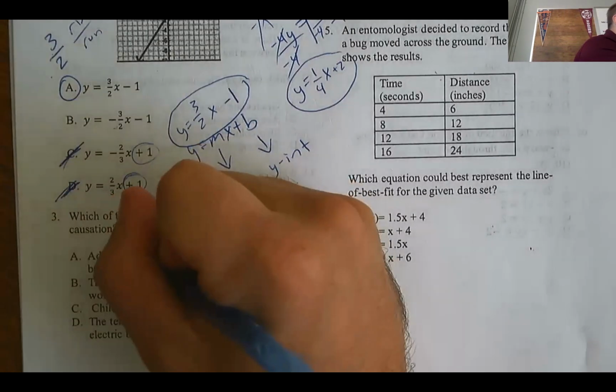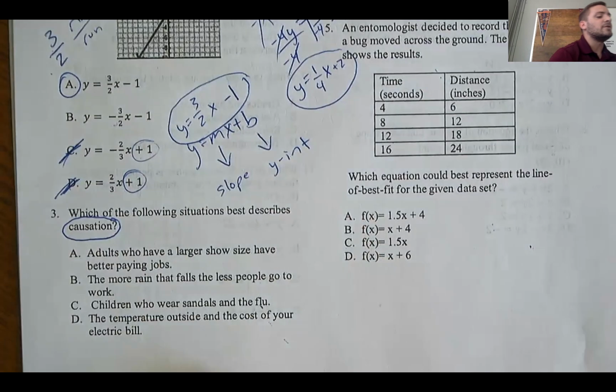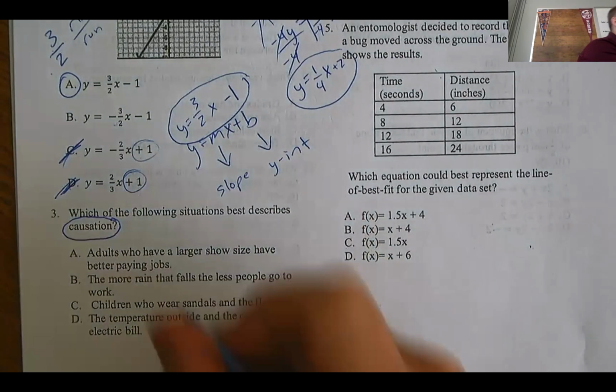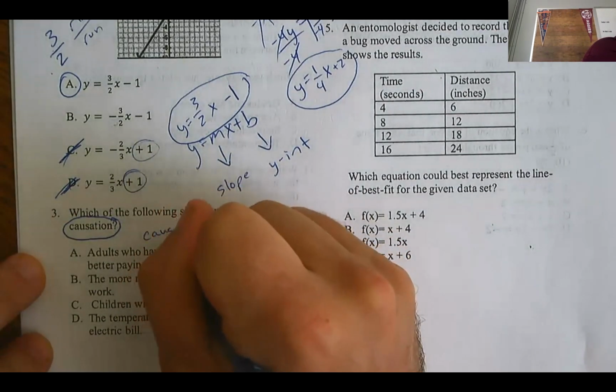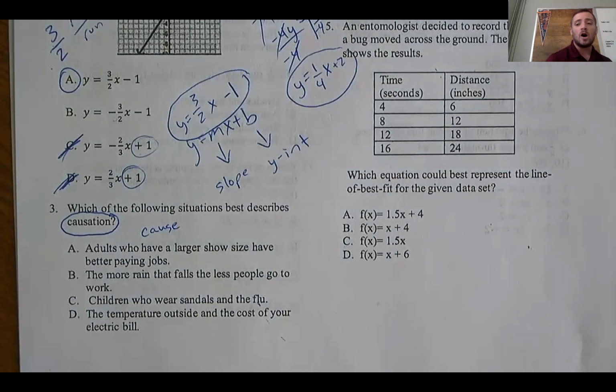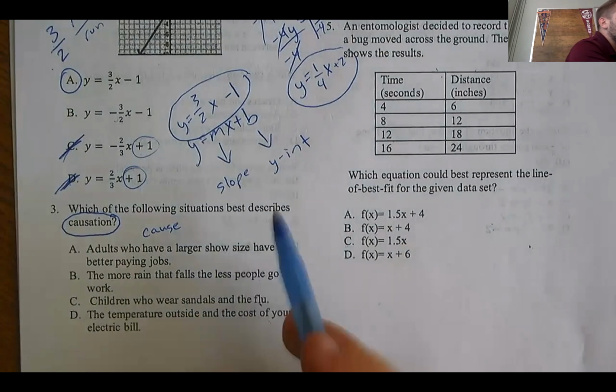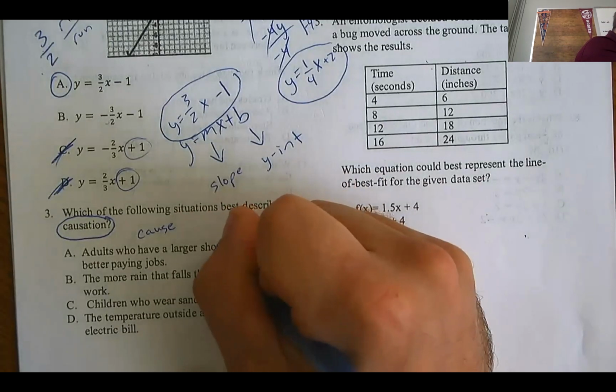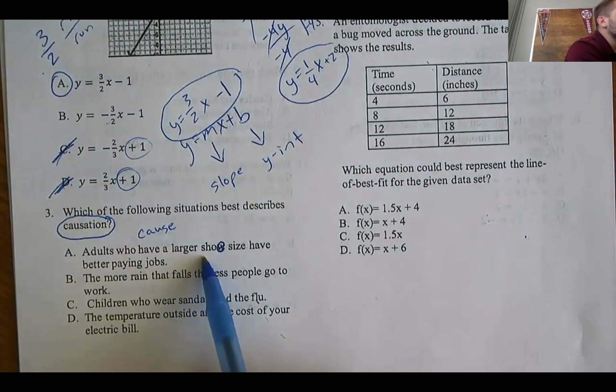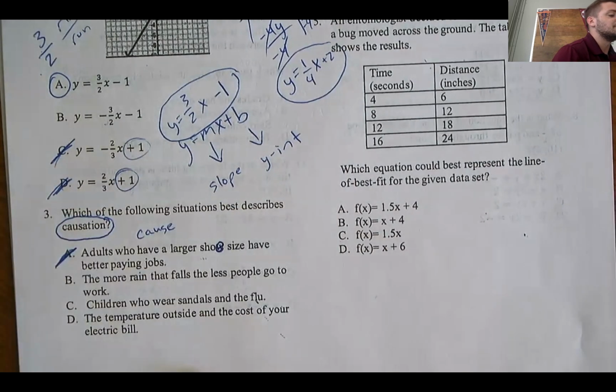All right. Now, question number 3. I'm not the biggest fan of these questions where it's asking us to find causation. All that means is we're trying to find which of these variables cause each other. X causes Y. So this is a typo, so I want to change this real quick. Does a larger shoe size mean you have a better paying job? Does your shoe size cause you to have a higher paying job? That doesn't make any sense.